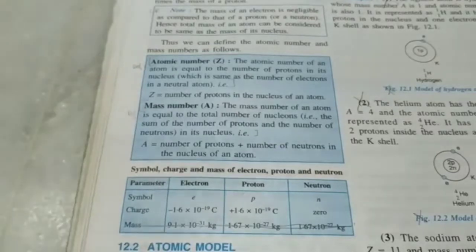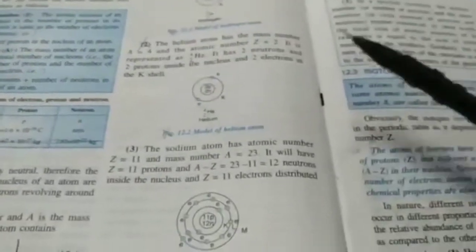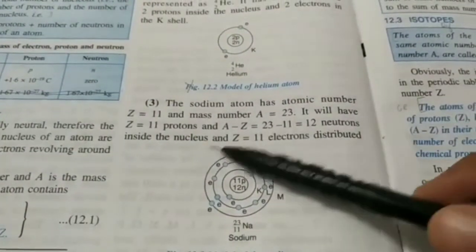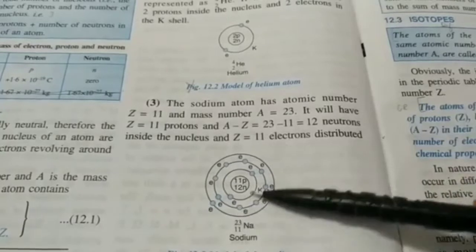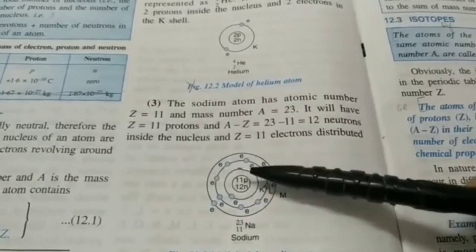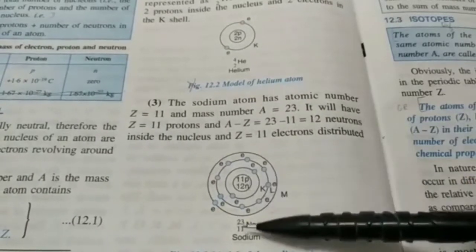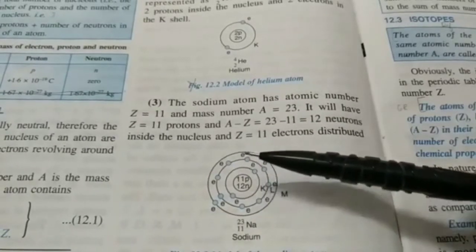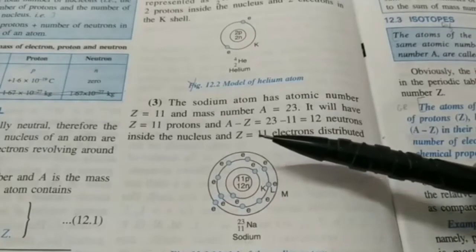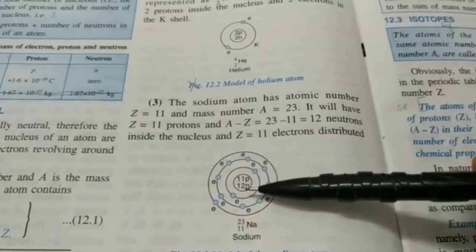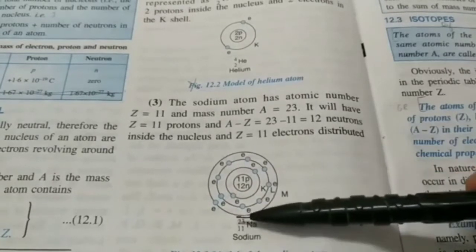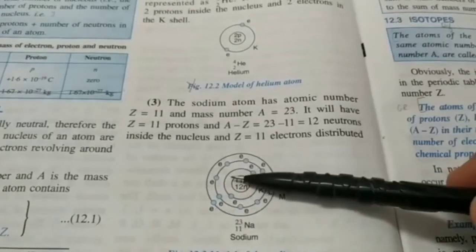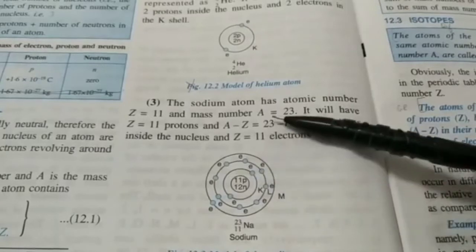Now, if there is any chemical reaction in which the atom participates, that will affect the number of shells, the number of electrons in its shells, but it will never affect the nucleus of the atom. The atomic number or mass number, neither will change due to chemical reaction. But in a nuclear reaction like radioactivity, there will be a change in the atomic number or the mass number or both. Also, a chemical reaction requires lesser energy compared to a nuclear reaction.